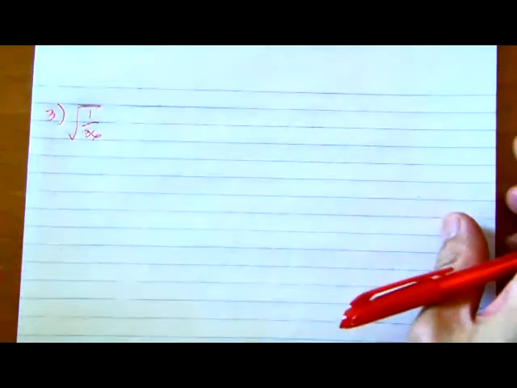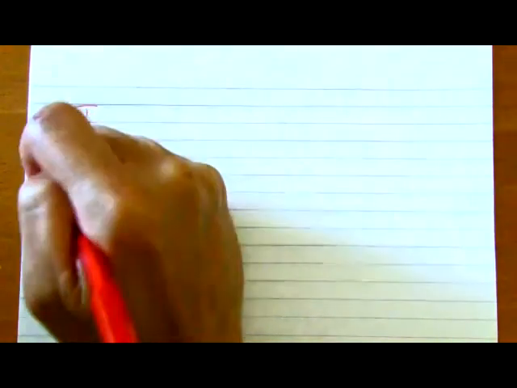Let's see. Number 3, square root of 1 over 36. Okay, we can square the top and the bottom. 1 over 6.